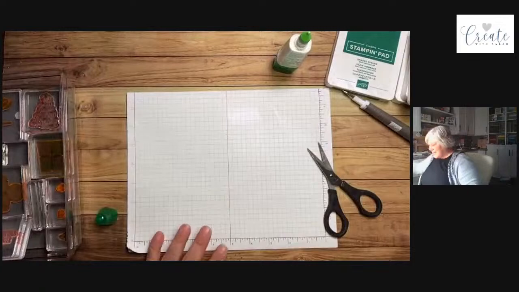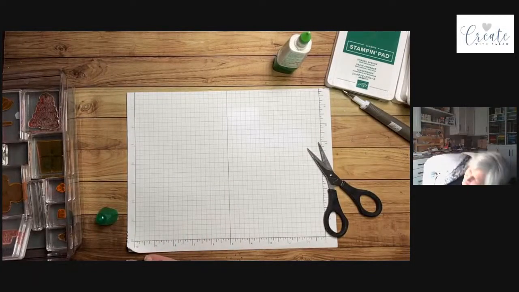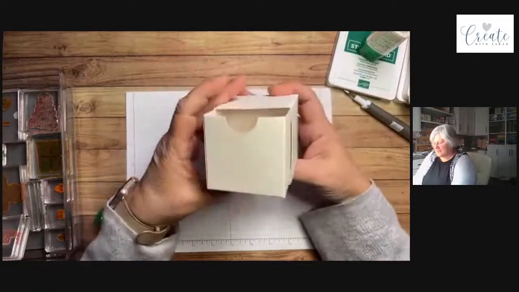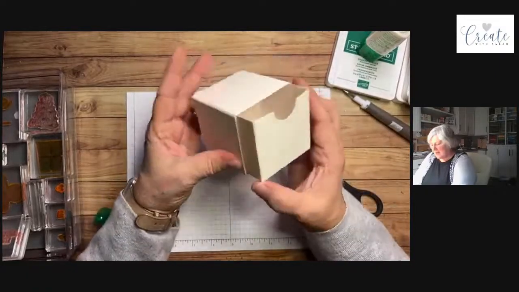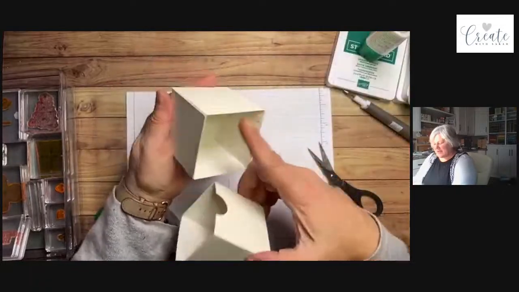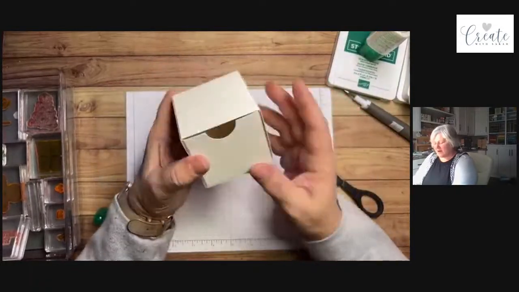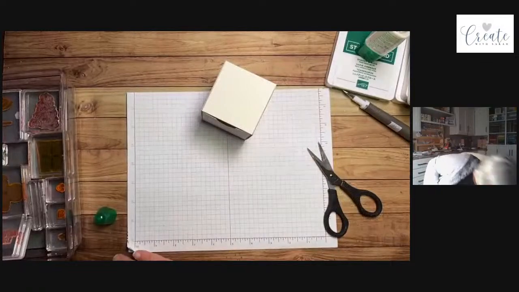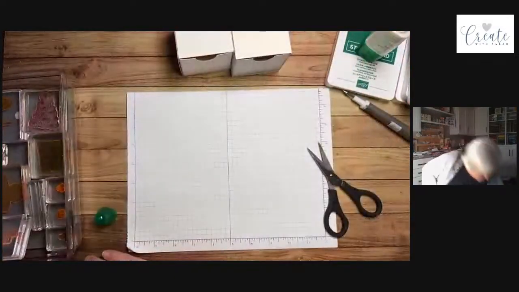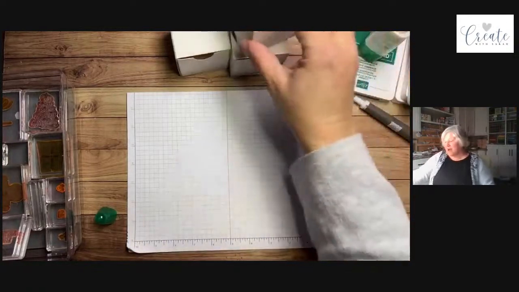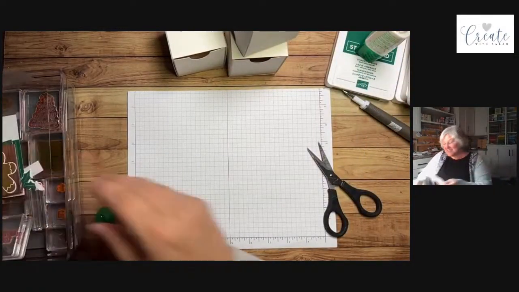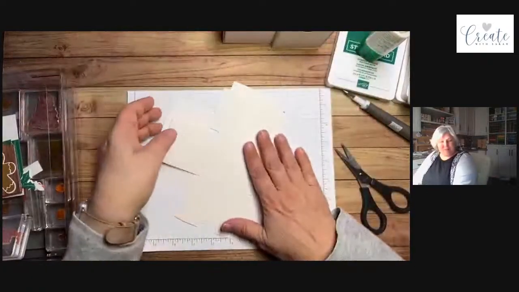I'm going to set that aside and I'm going to bring up these boxes. These boxes are little nesting boxes and you get 8 of them in a pack. You get 8 of these square ones that have the little notch and you get 8 of the ones that they nest inside of. And I have 3 of them that I have put together already for you, so you don't have to watch me put those together. And I'm going to put these 2 together.